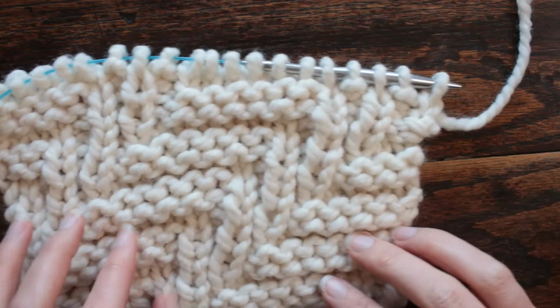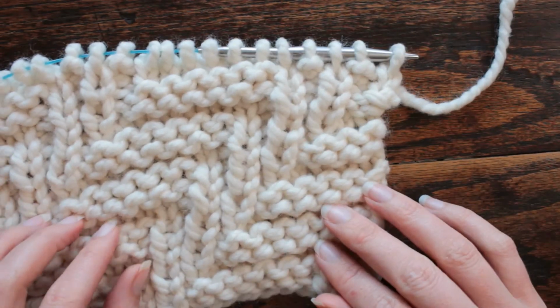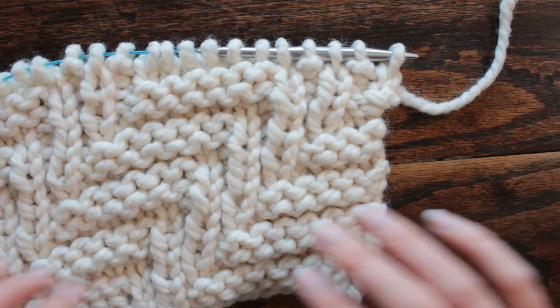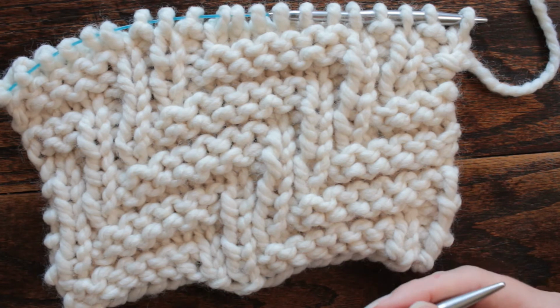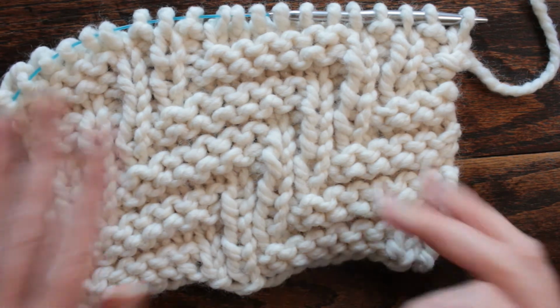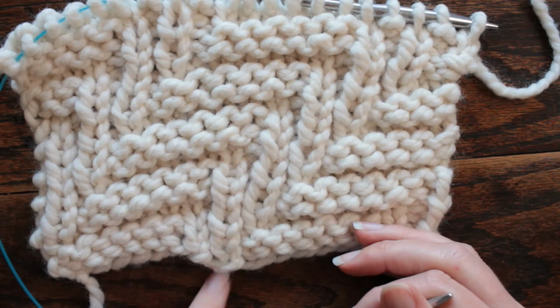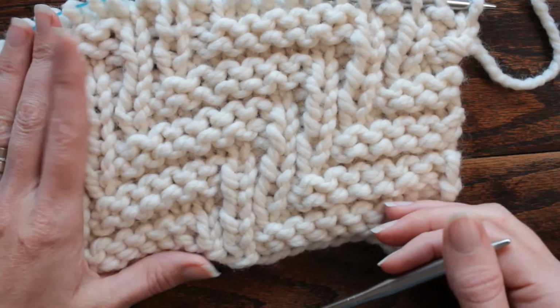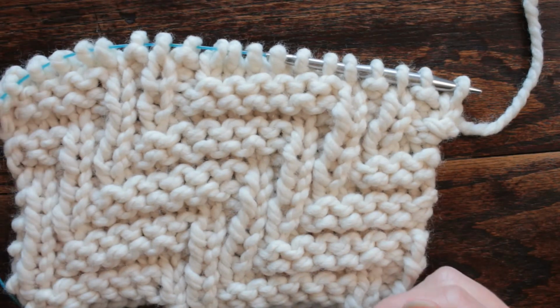Like I said, it is a 20 row repeat. It is easy once you see the pattern to remember it. However, it'll take a few repeats before I would be able to memorize it. Mostly if you just look, you can see where you're at, and then you get the hang of it. With a blanket, it'd be pretty easy to memorize because it's very repetitive.